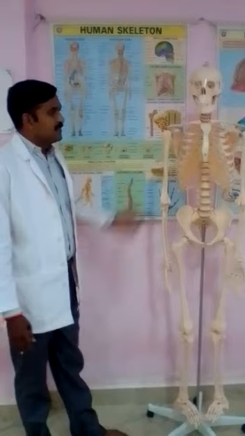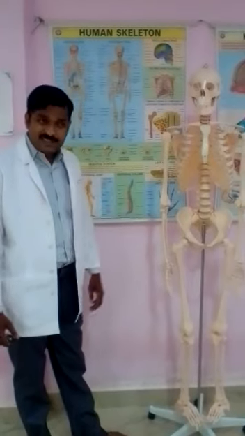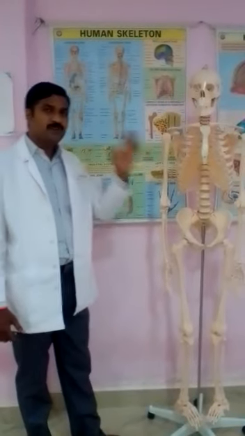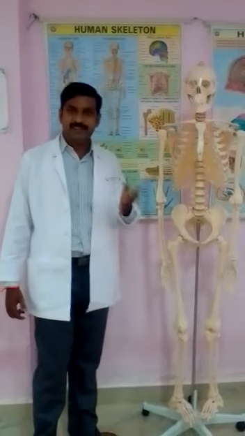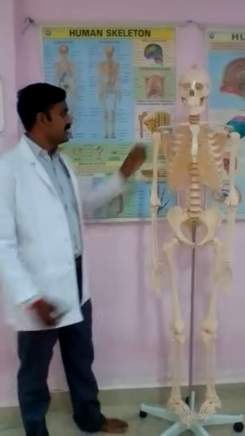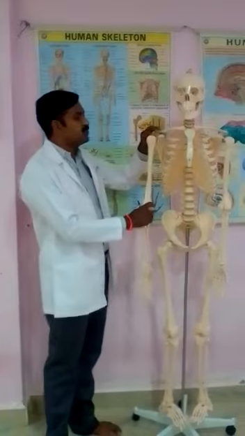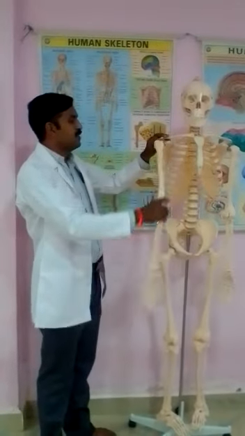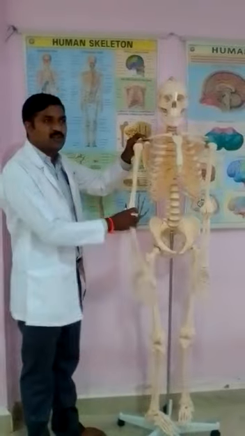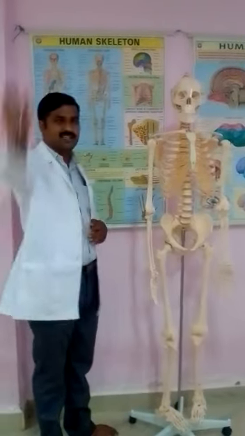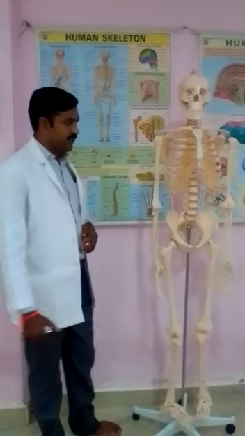And the third one is the diarthrodial joint. If free movement is possible in the joint, if the joint is moving freely, then it is called a diarthrodial joint. Just look here, this is the shoulder joint, it is moving very freely. Flexion, extension, abduction, adduction, rotation, all the movements are possible in this joint, so it is a diarthrodial joint.